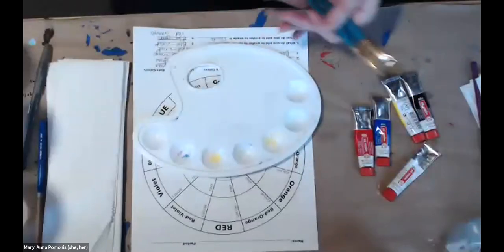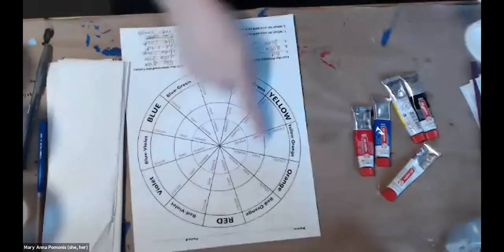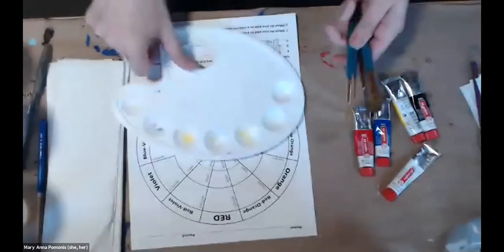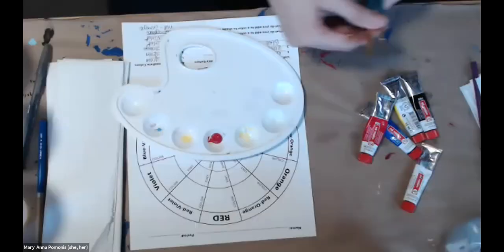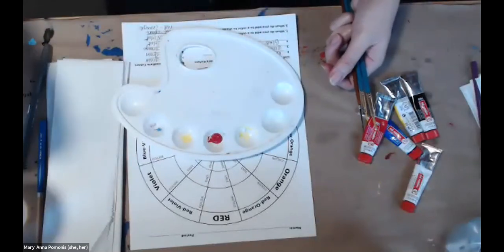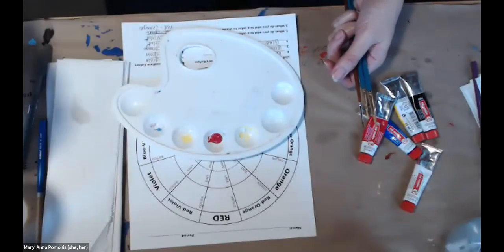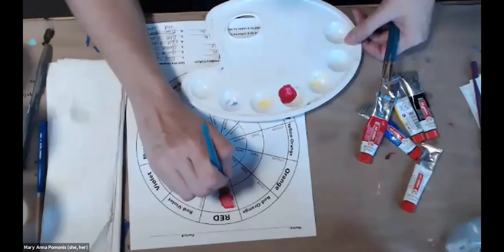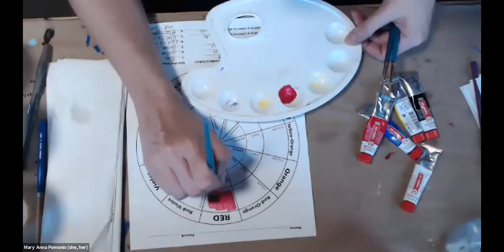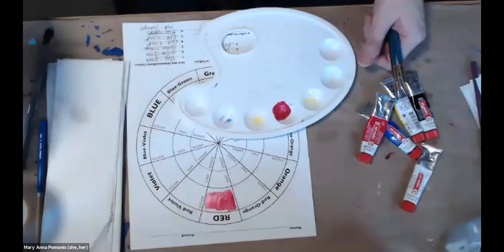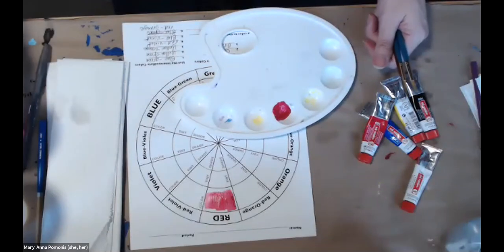Okay, so I'm going to start off with just painting my primaries in first: red, yellow, blue. If you want to use your watercolor red instead of your acrylic, that's fine. You can mix acrylic and watercolor together. It doesn't hurt anything. So I'm just going to very quickly paint the red. I'm not so concerned about whether or not these look great or go to the edges. I'm more or less concerned that you understand the color theory.